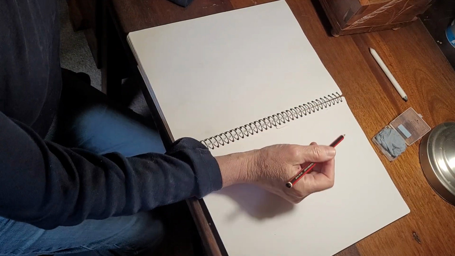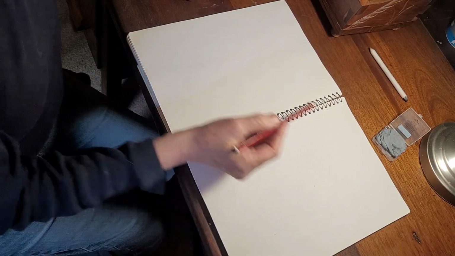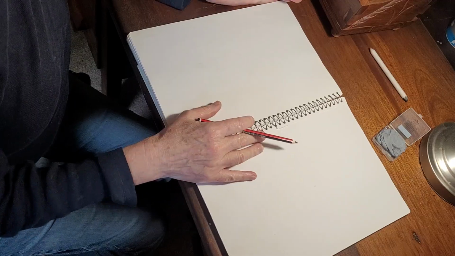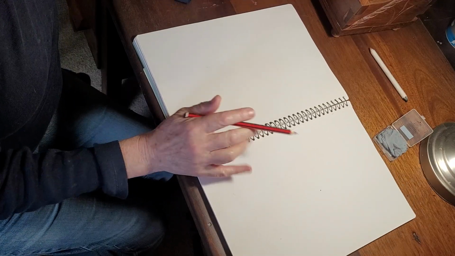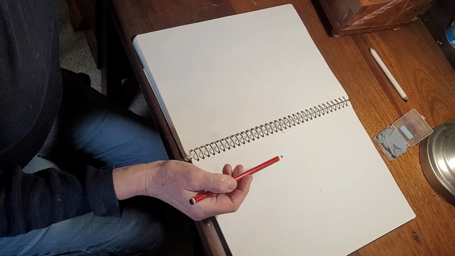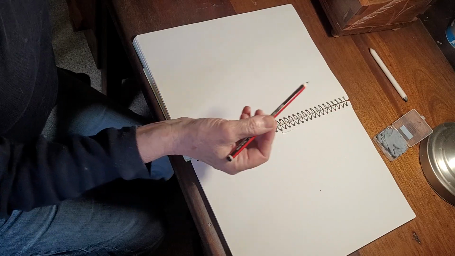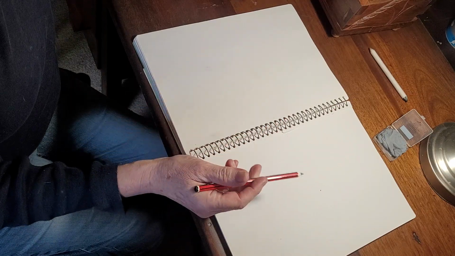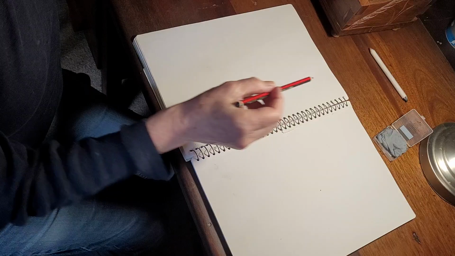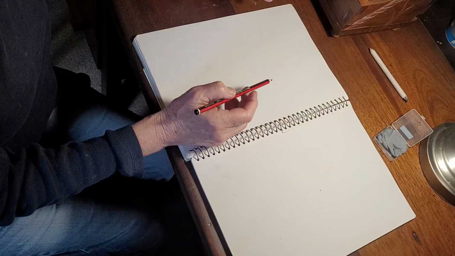Okay, today we'll be drawing a face. It's just going to be a generic face. It's just about the general proportions of the face and how to position the different elements. The basic error that people tend to make is to put the eyes too high in their head.